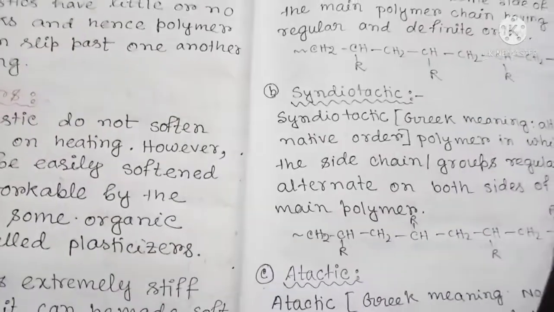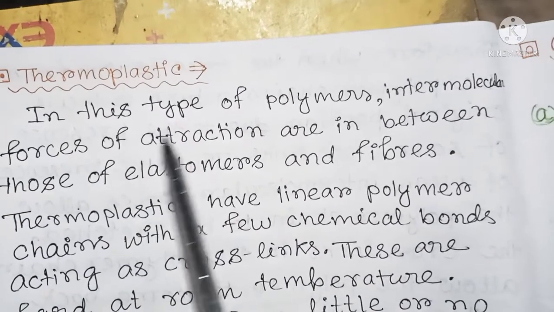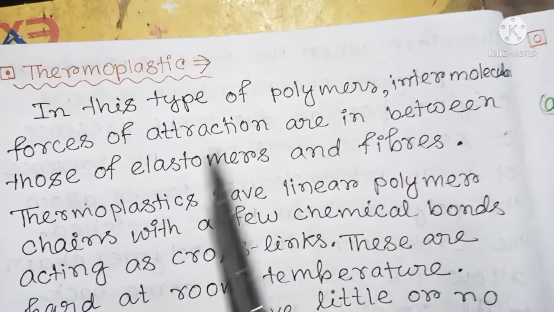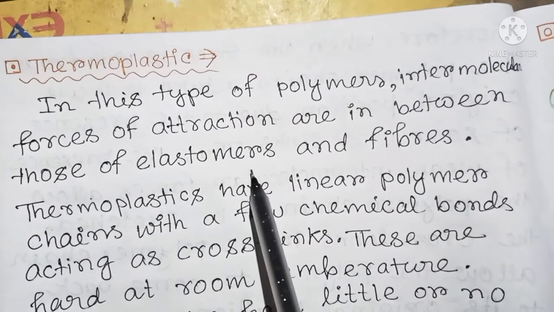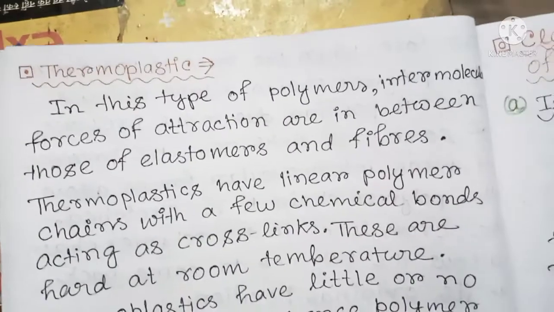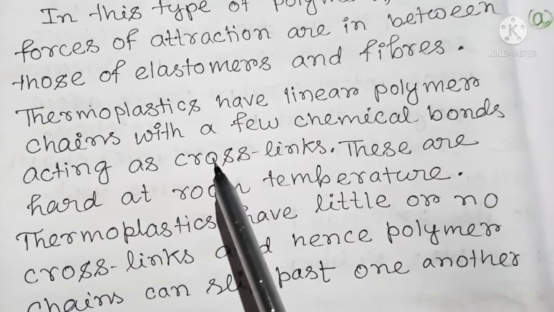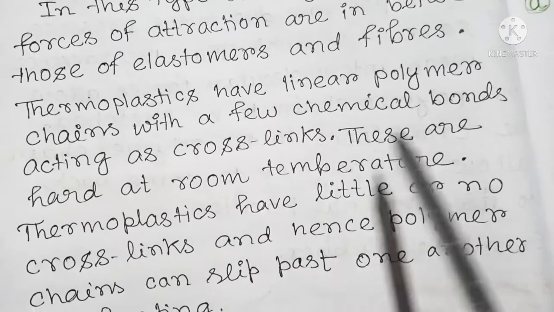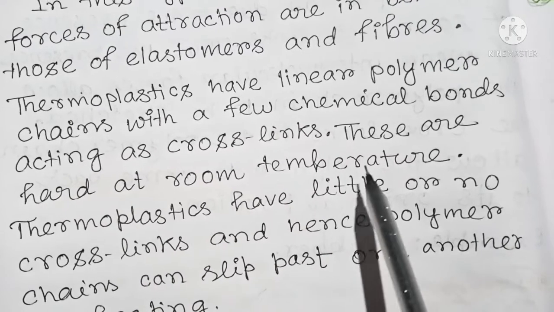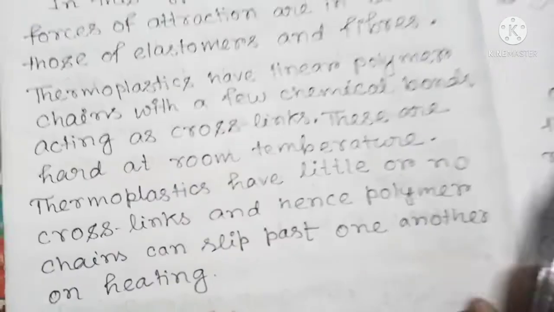Next is thermoplastic. In this type of polymers, intermolecular forces of attraction are in between those of elastomers and fibers. Thermoplastics have linear polymer chains with a few chemical bonds acting as crosslinks. These are hard at room temperature. Thermoplastics have little or no crosslinks, and hence polymer chains can slip past one another on heating.